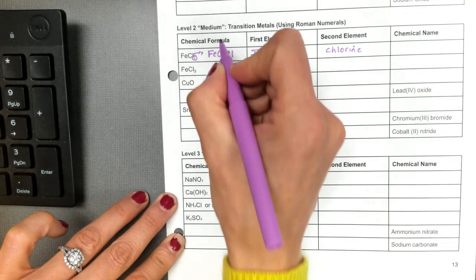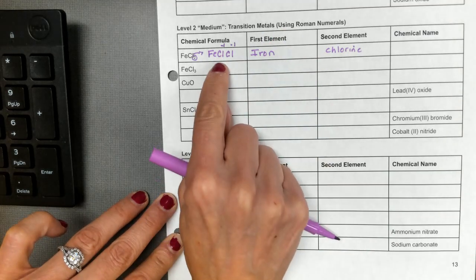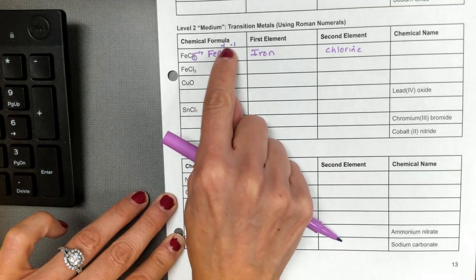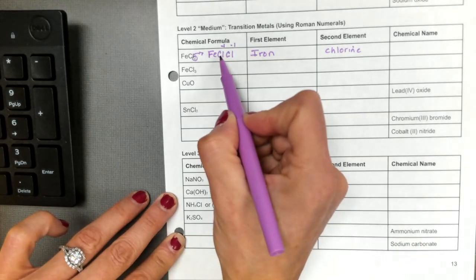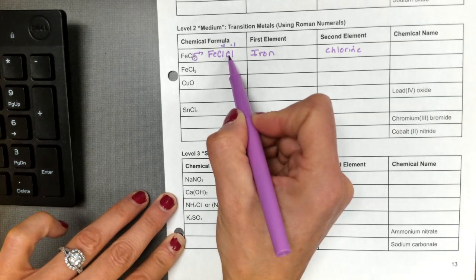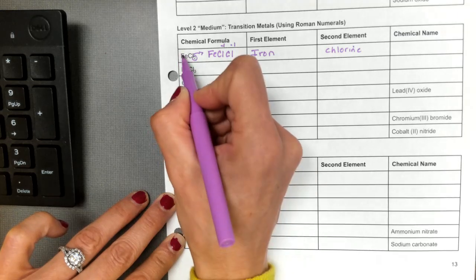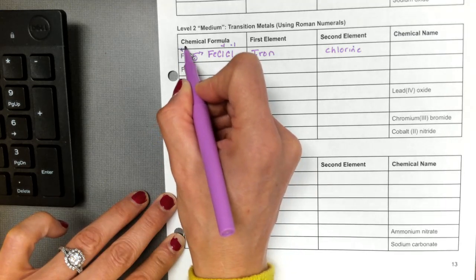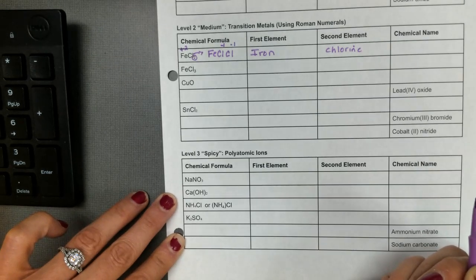That might help you understand that my nonmetal has an overall charge of -2 because I have 2 chlorines. If I have a -2 charge on my right side, that means my iron has to have an overall +2 charge. That's one way that you can figure out the charge for iron.